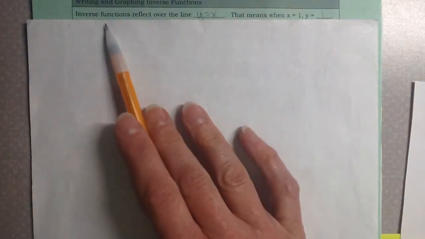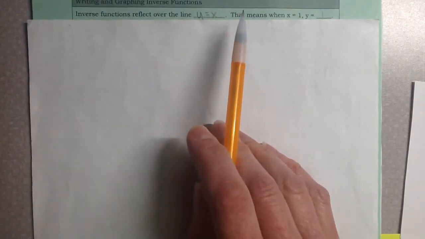Okay, on the other side, first I want to talk about the line y equals x, because that's the line that you fold. You can think of folding your graph, and the function and its inverse should lie right on top of each other. So inverse functions reflect over the line y equals x, and that was already graphed on the other side for you, and we labeled it as y equals x.